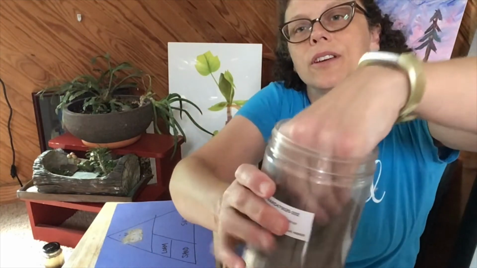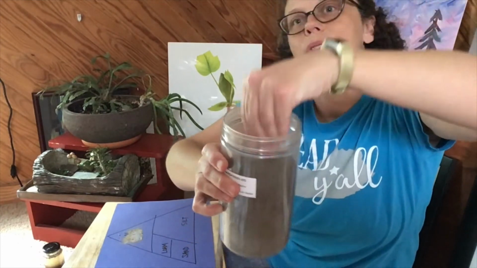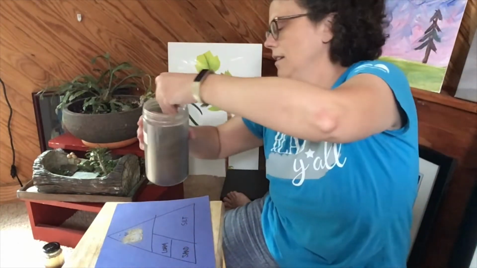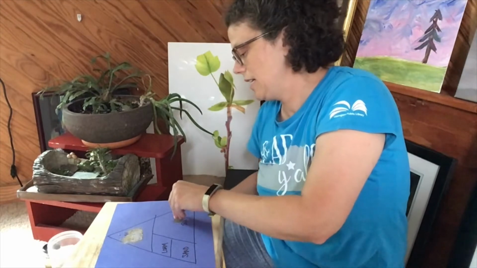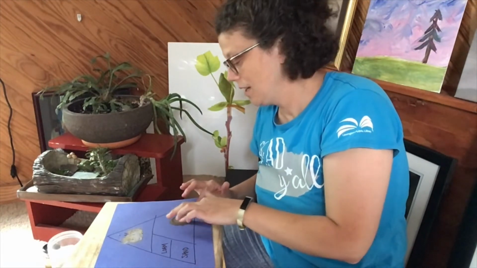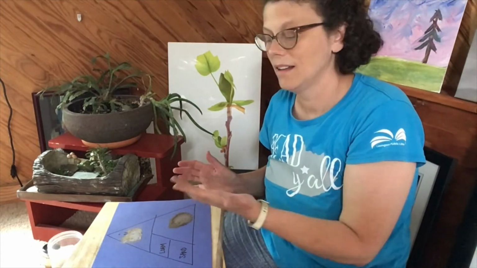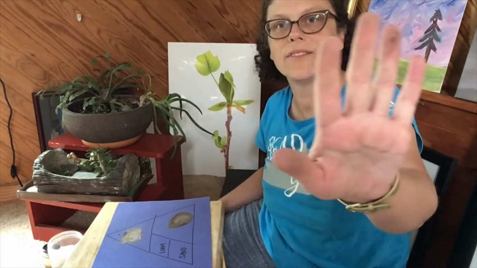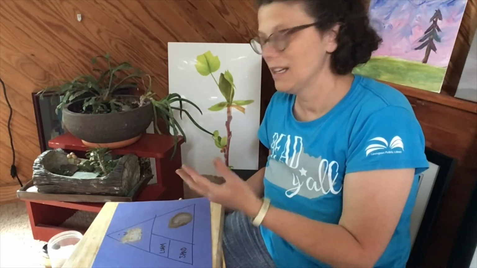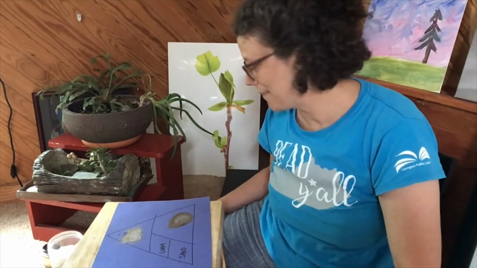I'll show you. This is super fine. I'll put it here and we sort of rub it around, but it's a much darker color. I think you can see that. It doesn't even coat my hands as much as the clay because it's so fine. It just gets wiped away.